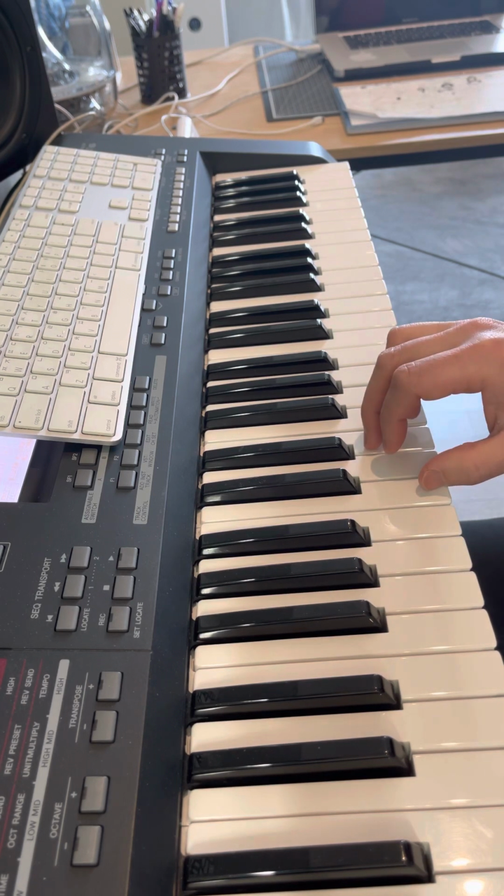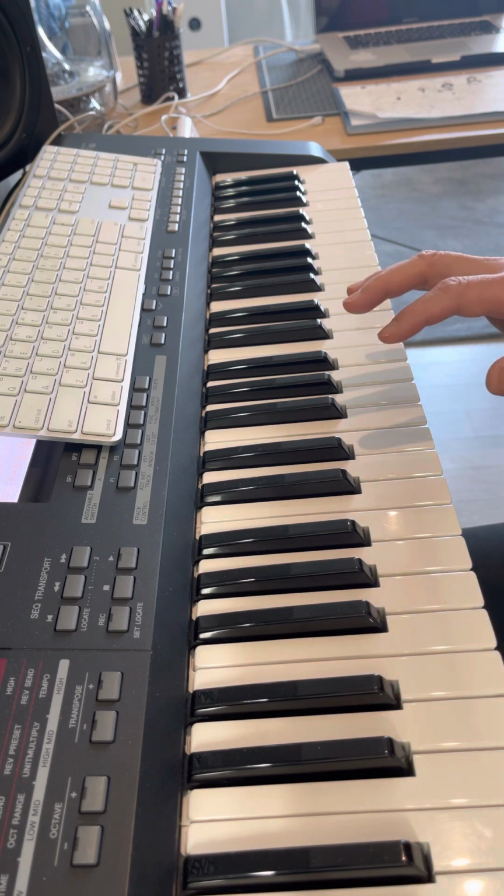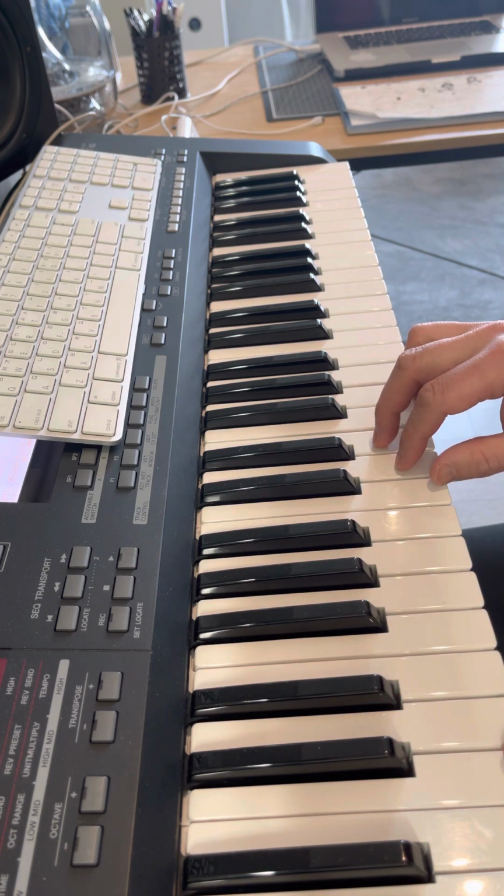C. Okay, now I'm gonna play using inversions, these chords that I just played, but I'm gonna explain it after I play it. So I'll play it with this inversion form naturally, and then I'll explain it. So we're gonna start with C.